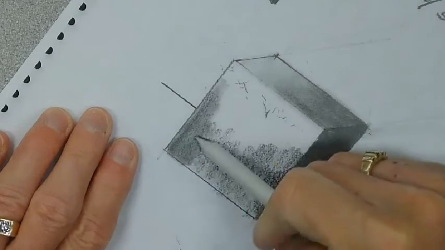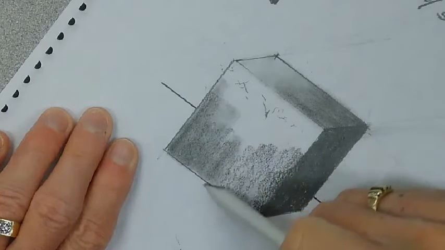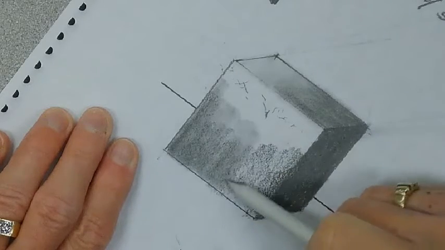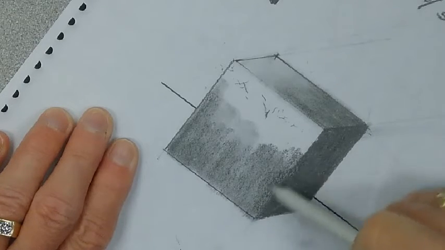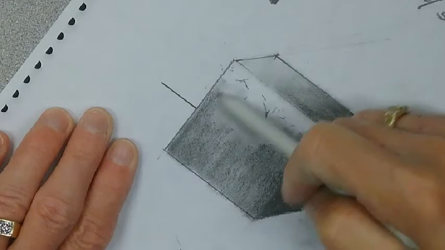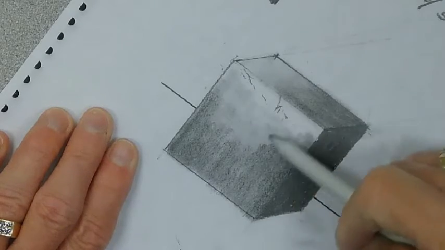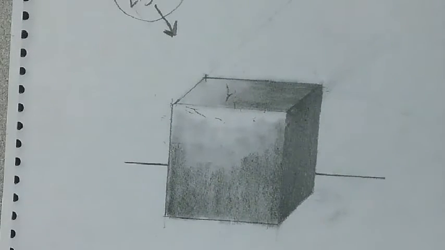Notice that great blender stick. If you have a large area, like the front of the box, which is my largest area, I am using a larger blender stick. What I think will actually work best is just a piece of paper towel or toilet paper.